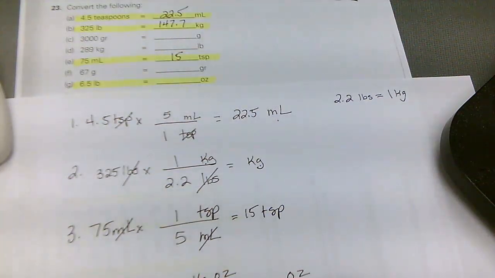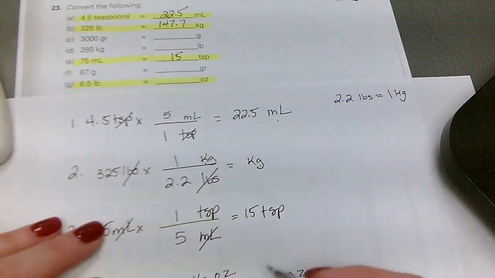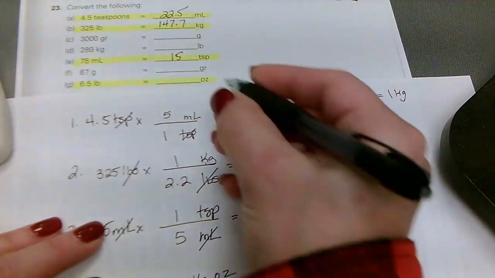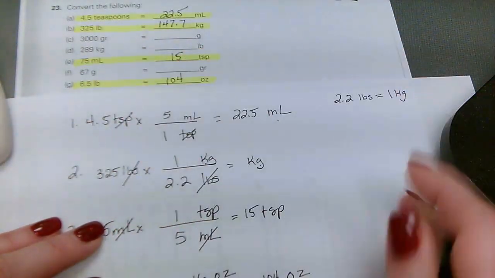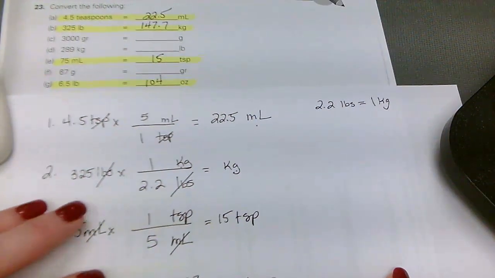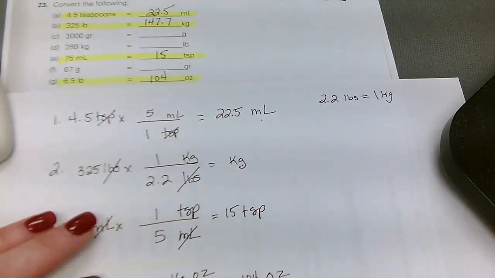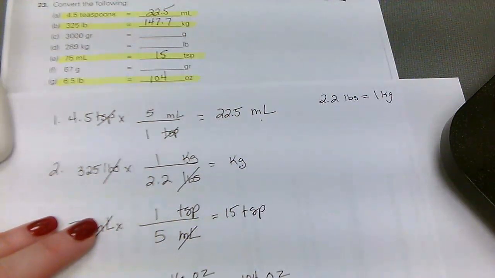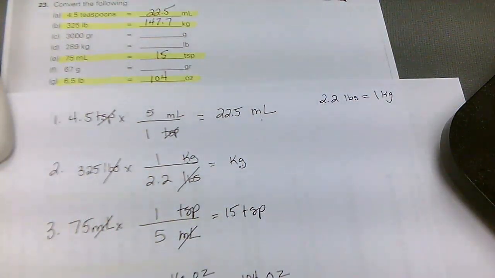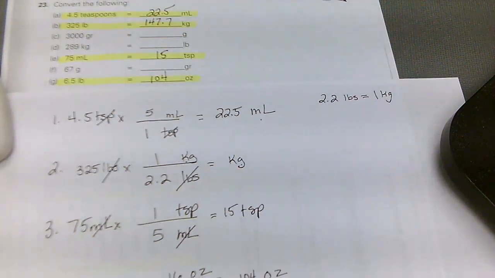So we have 6.5 times 16, and the correct answer is 104. So the key here is making sure you have access to a conversion sheet. And for your exam, I don't know if your instructor will allow you to have a conversion sheet or not, but for your PTCB exam, you will not have a conversion sheet. So you're going to have to memorize your conversions.